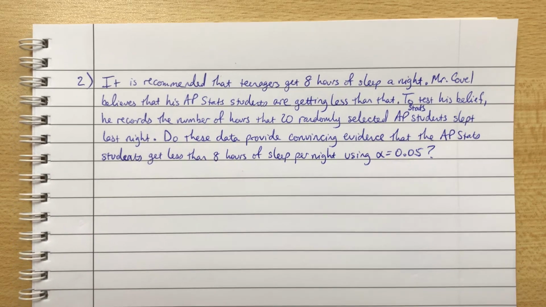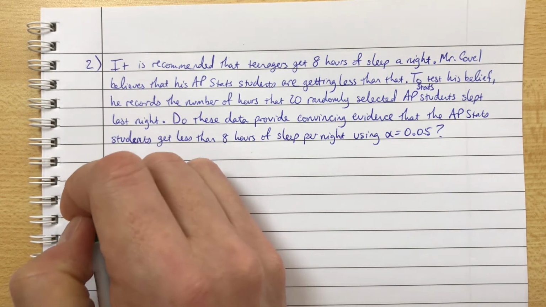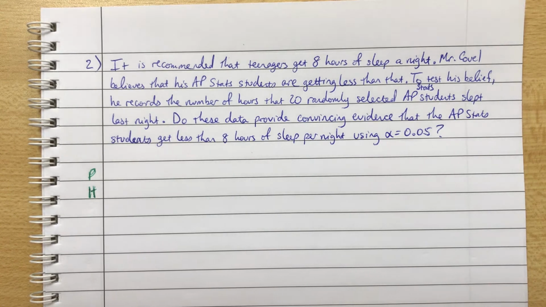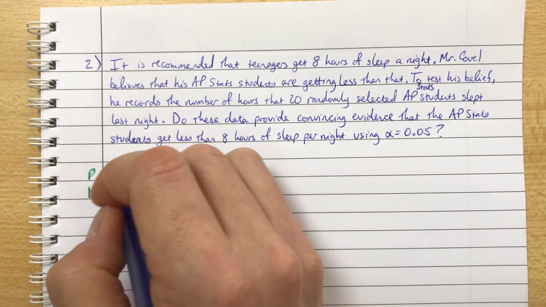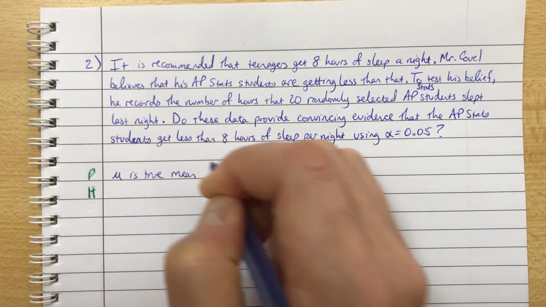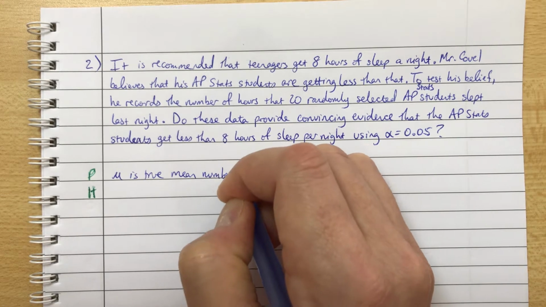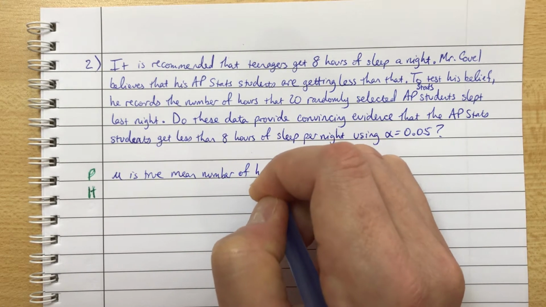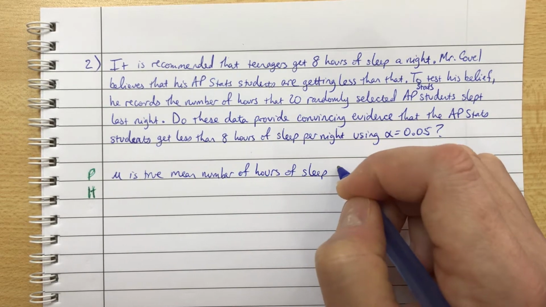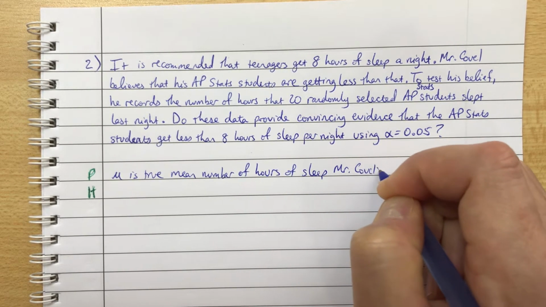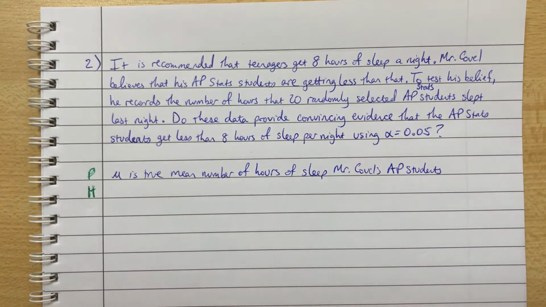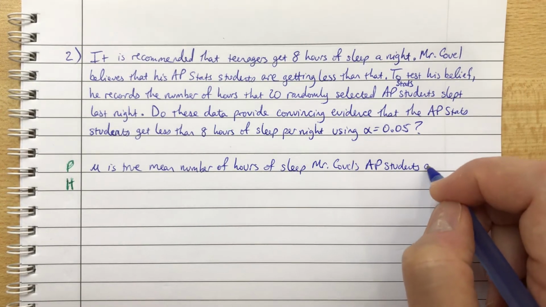So we start. Now this time when we're running a test, our acronym is PHANTOM, so we're going to start with P and H. That's the first step. The parameter, again, is to say μ is the true mean or average number of hours of sleep that Mr. Cavell's AP students get per night.